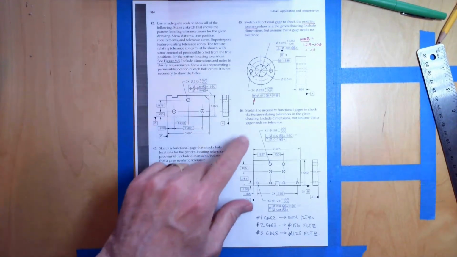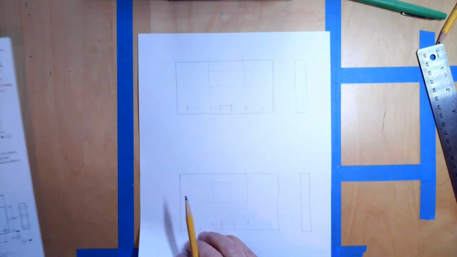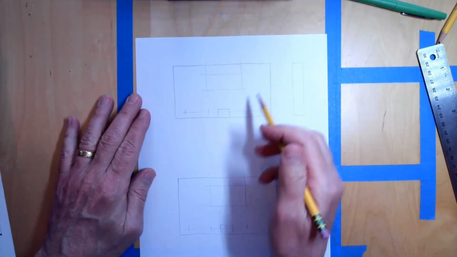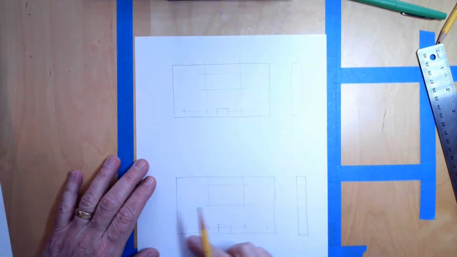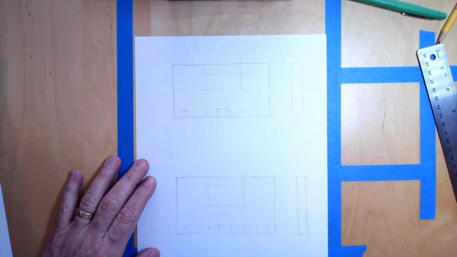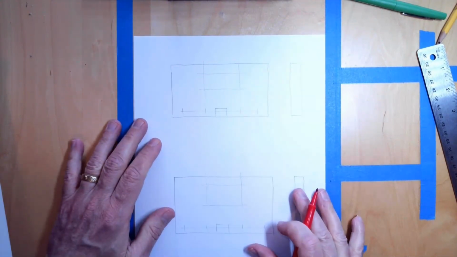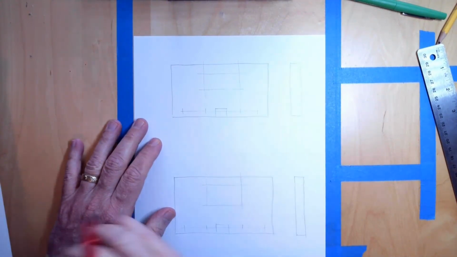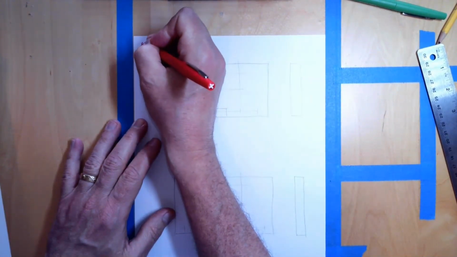All right. Now, the question only asks us to do the feature relating tolerance zone. So that's the only one that I'm going to do. So here we have, I have a light outline for the 2 parts, and we'll use this, and I'll use red again just so it stands out a little bit better. So for this would be gauge number 2.